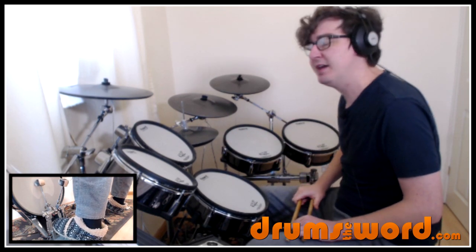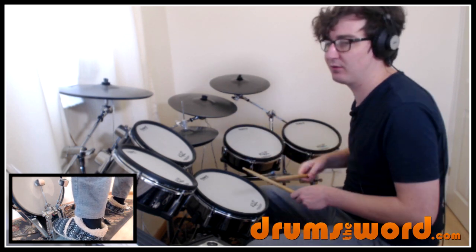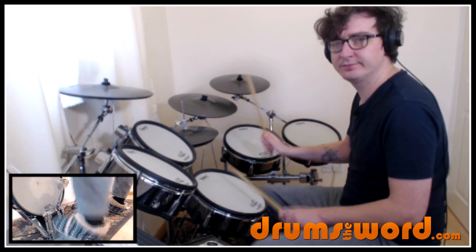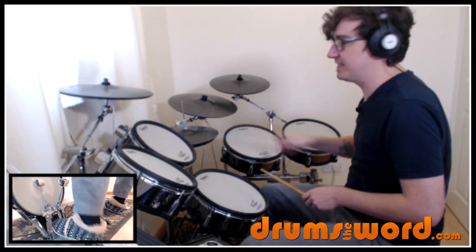Really nice groove that. Just as an example, if you were to play those ghost notes a little bit too loud, it would sound like this. Which is a cool drum beat, but that's not on the recording. It's this.